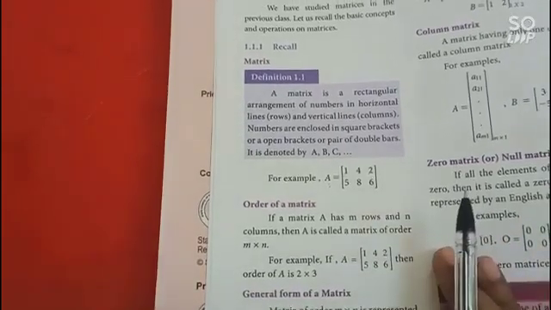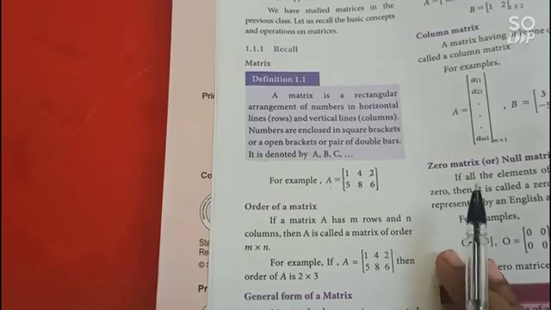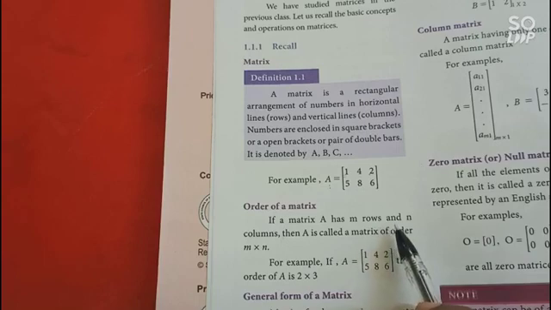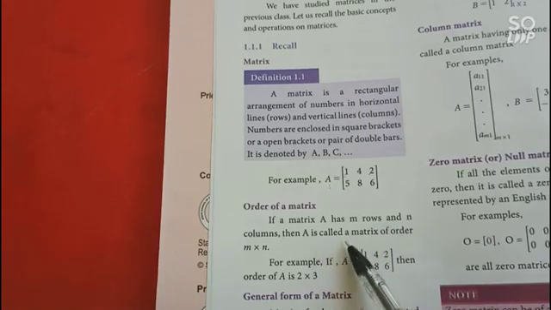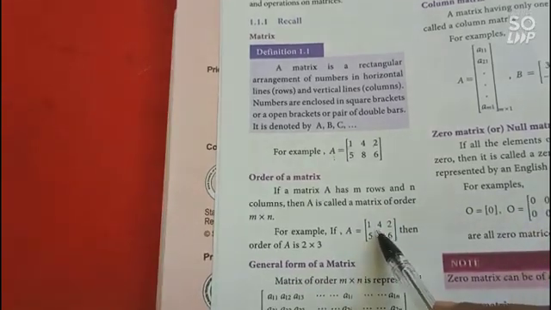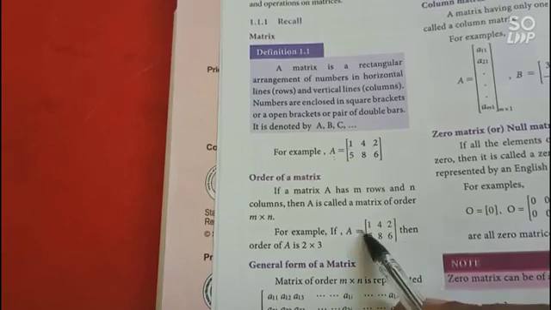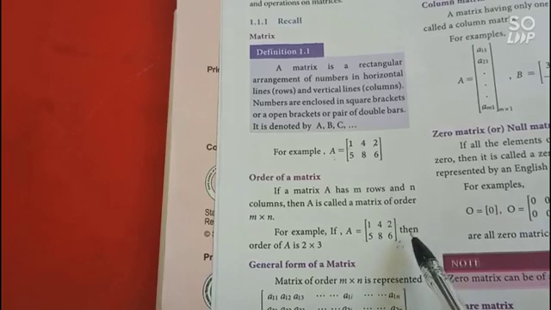Okay. Then the next one is the order of a matrix. What do you mean by order of a matrix? That also I taught you before. If a matrix has m rows and n columns, then A is called a matrix of order m cross n. Here one example is given. So how will you find the order of a matrix? How many rows are there? 2 rows and 3 columns. I said number of rows as m and number of columns as n. So 2 into 3.